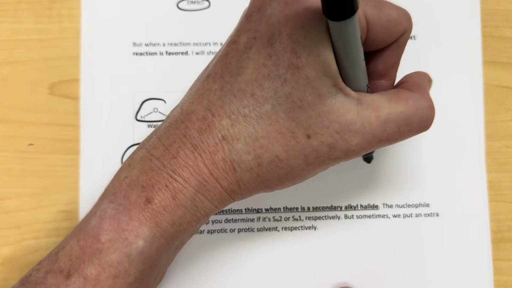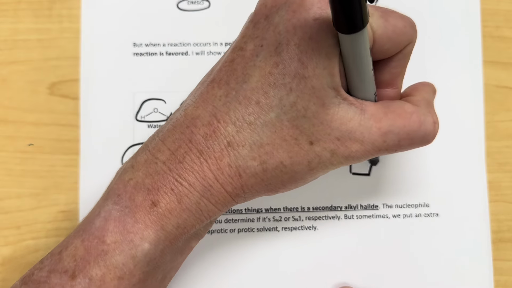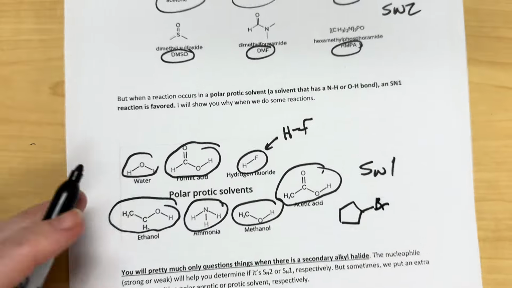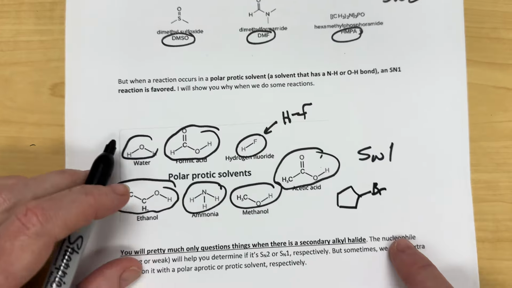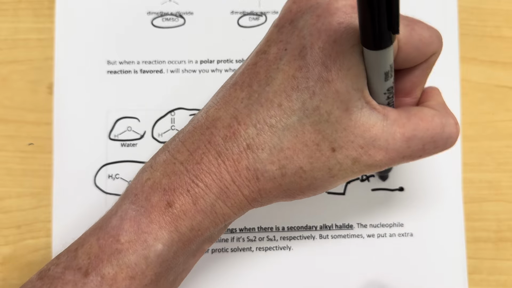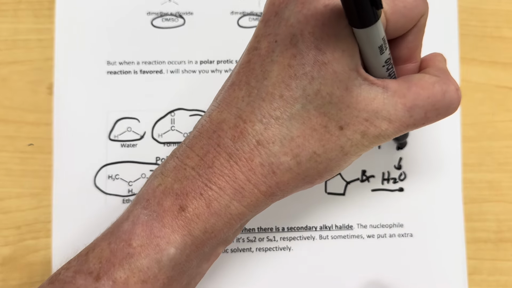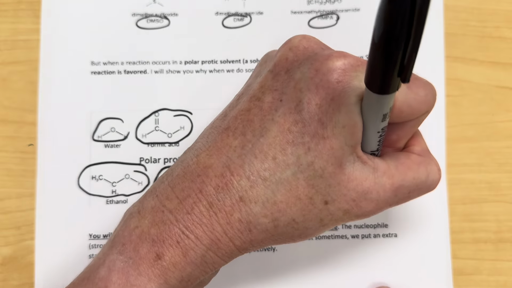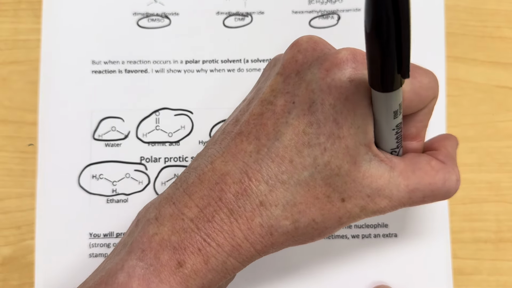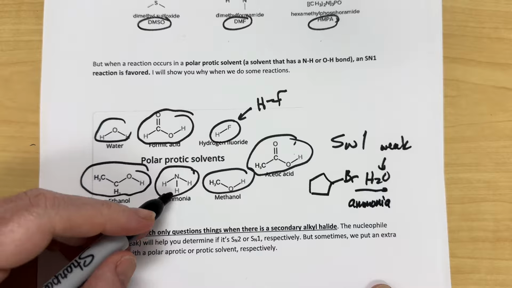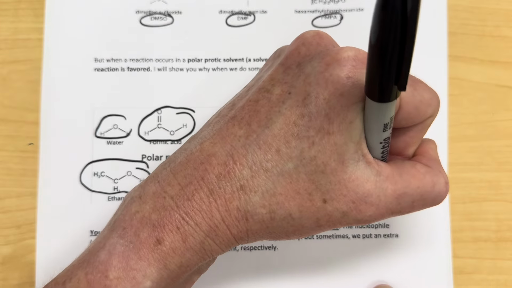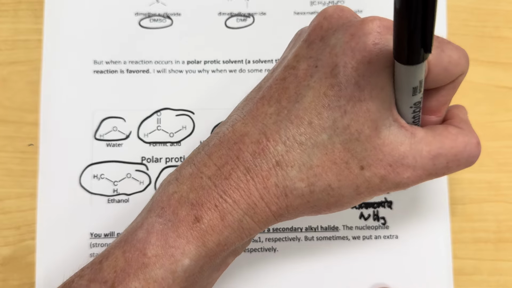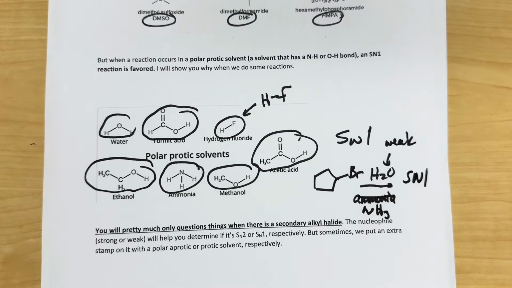So another example, if I took this, like this, and I had bromine, so kind of the exact same thing up here, but I would pair it with a weak nucleophile, like H2O, I could put it in, I don't know, ammonia to put a stamp on it. Or NH3, I'd probably just write NH3. And that says it's definitely occurring via SN1.